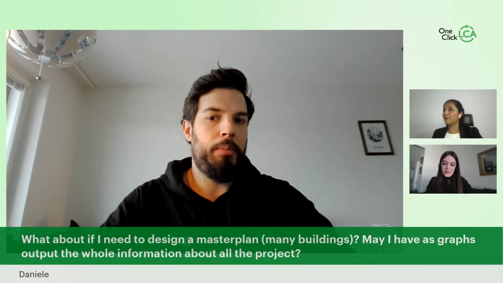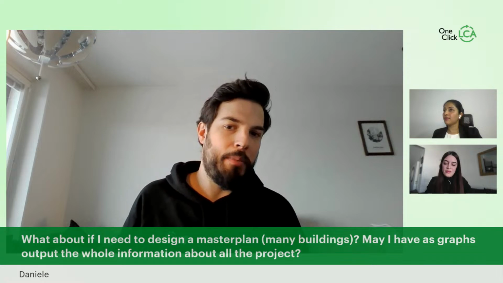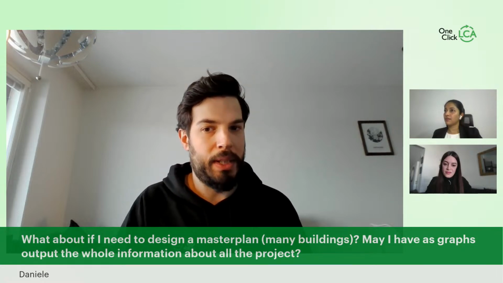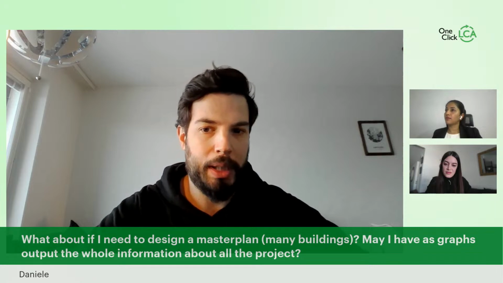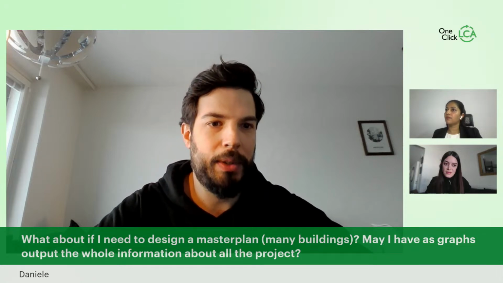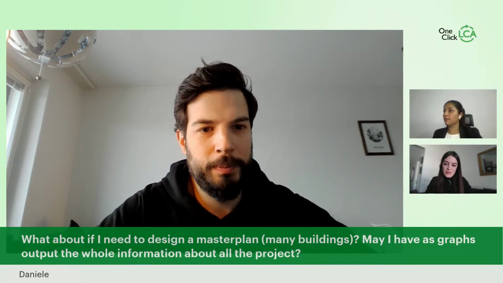And the graphs, at the project level, we have all kinds of graphs that combine many designs. So maybe the graph output could be from the main tool in that case, not from Carbon Designer itself. Yeah, makes sense.